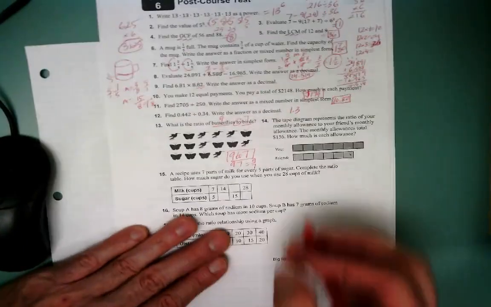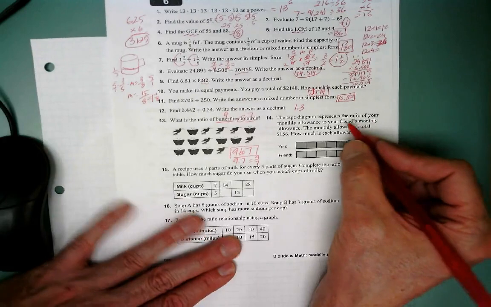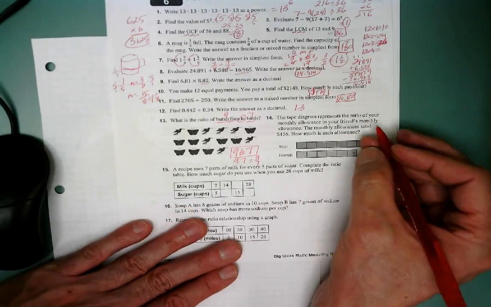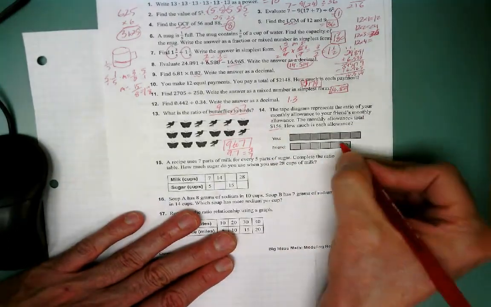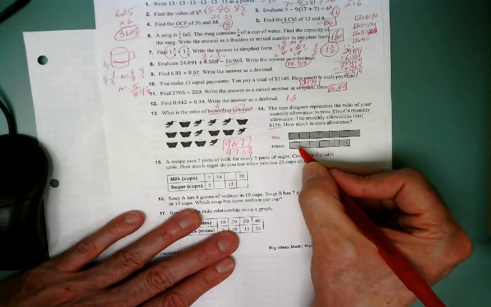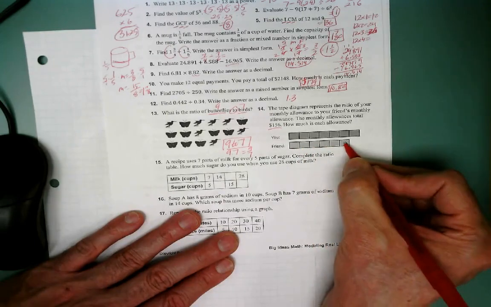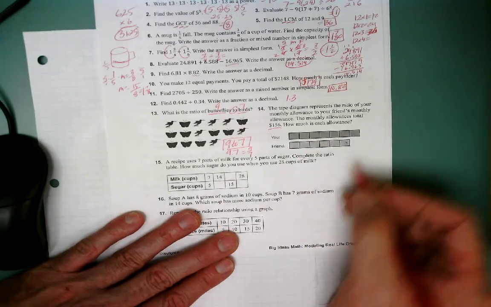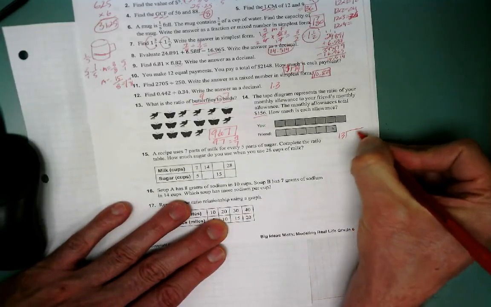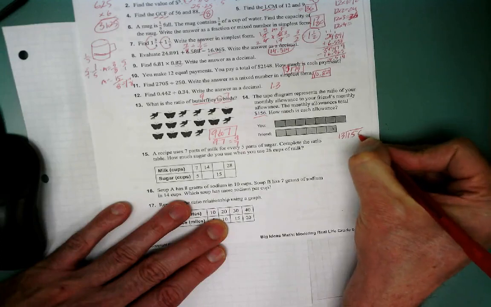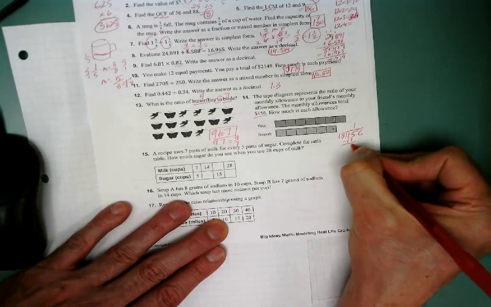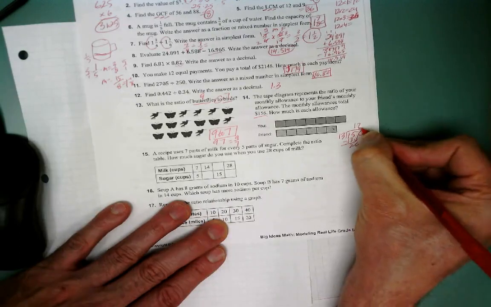diagram, a ratio of your friend's allowance and your allowance. And the total of both allowances is 156. They broke it out into sections, equal sections. You got 1, 2, 3, 4, 5, 6, and 6 more plus 1 is 7. So that's 13. You're basically saying 13 into 156. 13 goes into 15 one time. And 13 goes into 26 twice. So each of these is a 12.